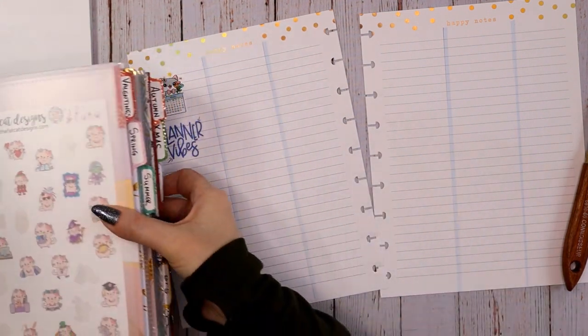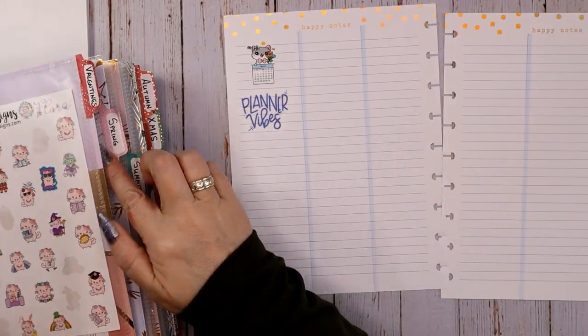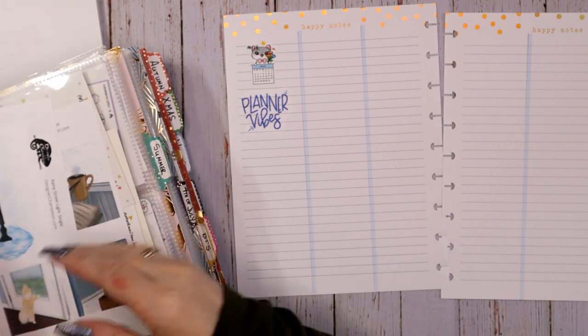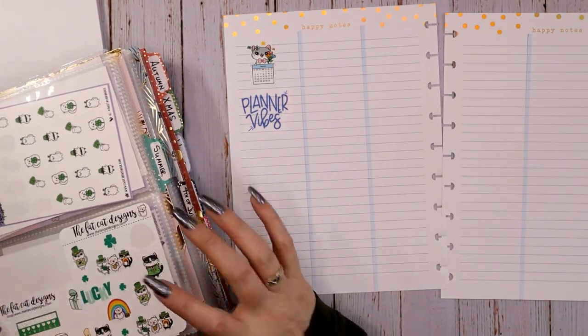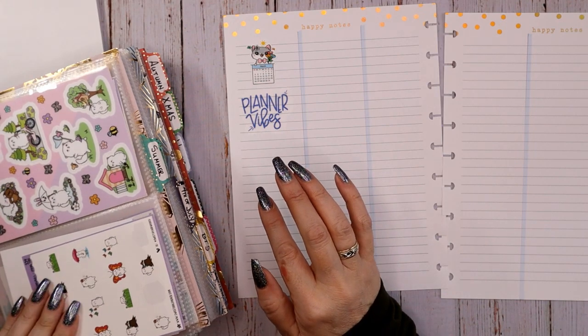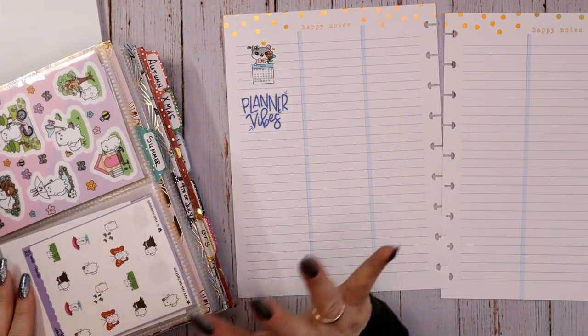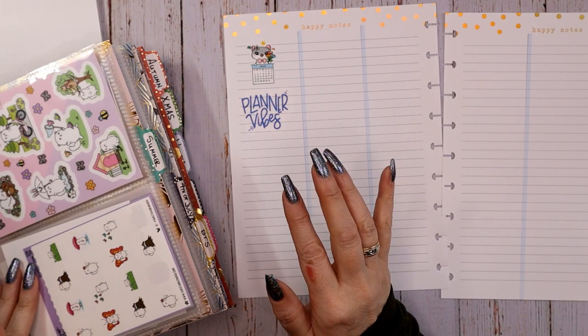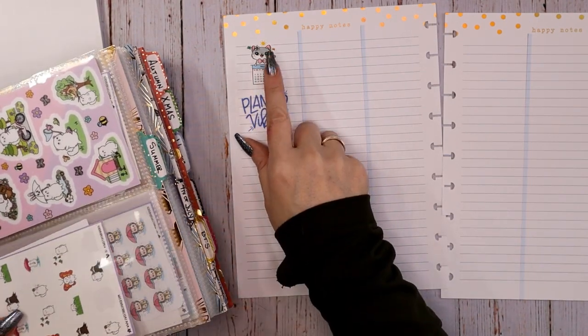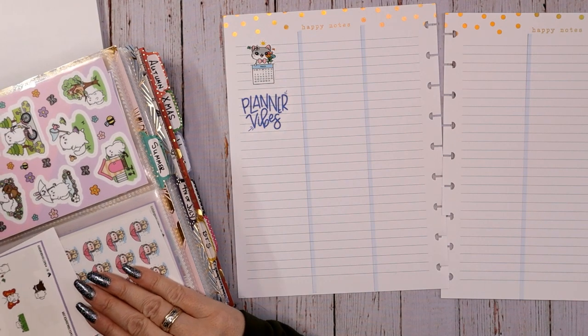So I have my small shop kitties. We'll flip to the spring ones and just grab a couple to put on here. Of course, St. Patrick's Day, but we're not going St. Patrick's Day. I really don't want rain because I like to do April showers, bring May flowers. Maybe these butterflies. Oh, that's from a different shop, but still.